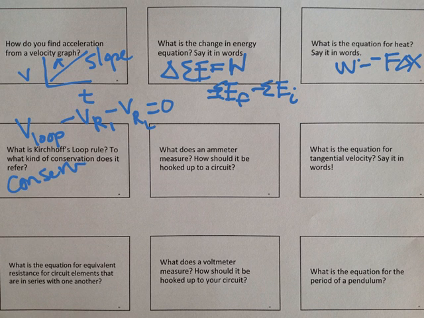So the idea is that your electron is not going to go home until it's used all of its energy. Therefore, for it to use all of its energy, for every loop, all of the voltage or all of the energy must add up to 0. So whatever energy you start with, it gets lost at each resistor, ultimately summing to 0.